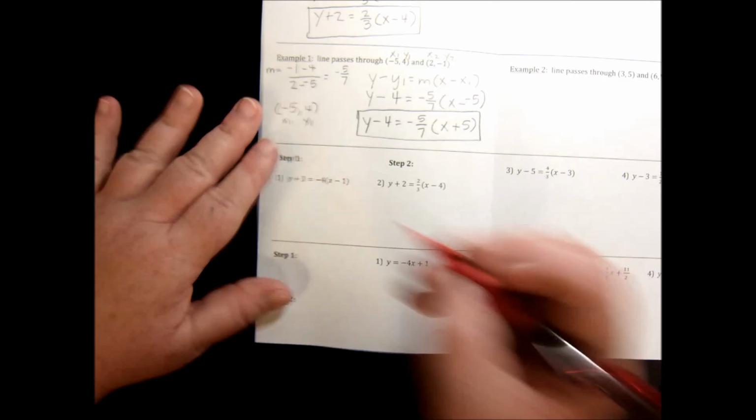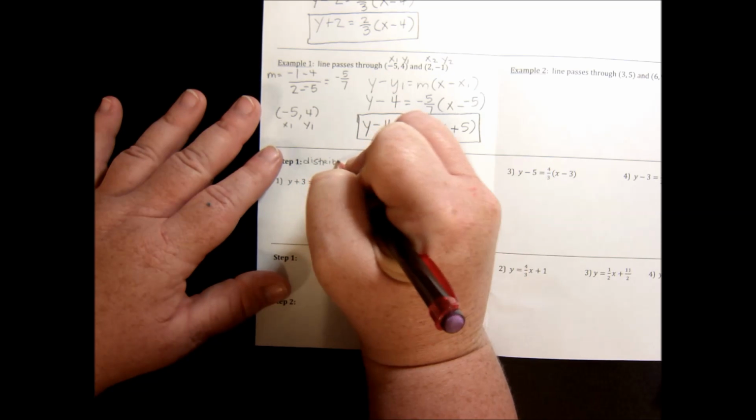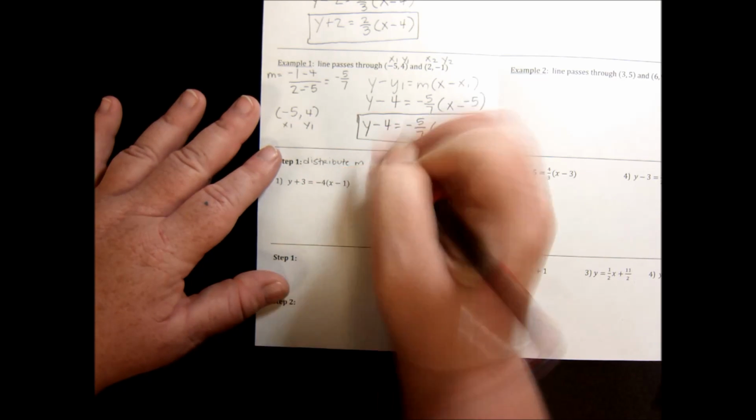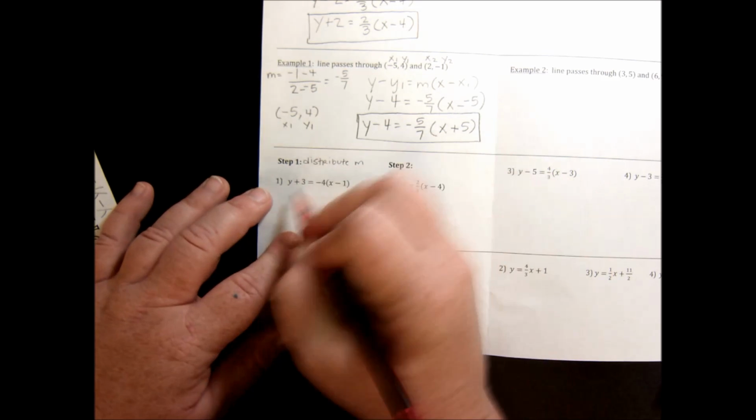So let's look on the inside. There's two different steps we're going to do. The first step we're always going to do is distribute the m. Whatever the slope is, I have to distribute it to what's in the parentheses. So let's do that first on number 1.